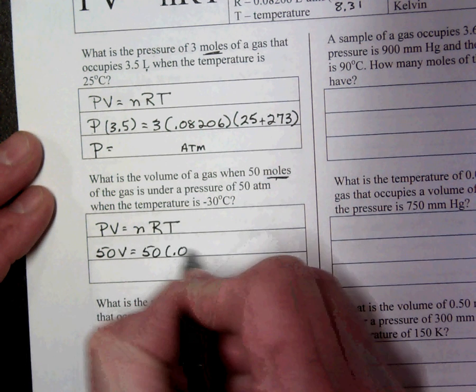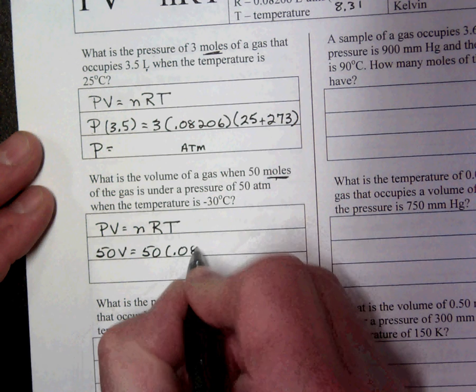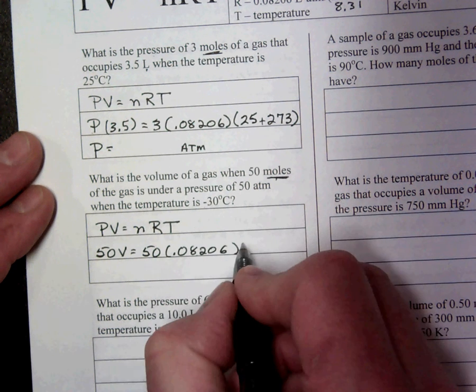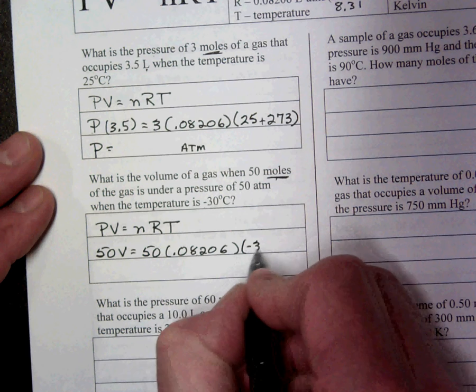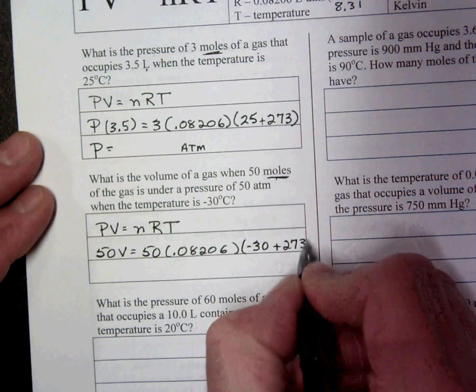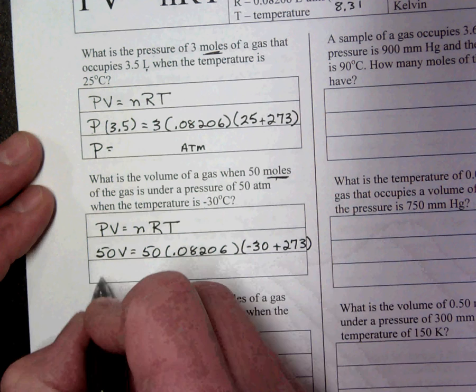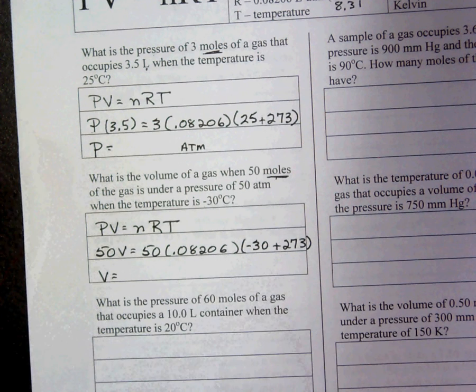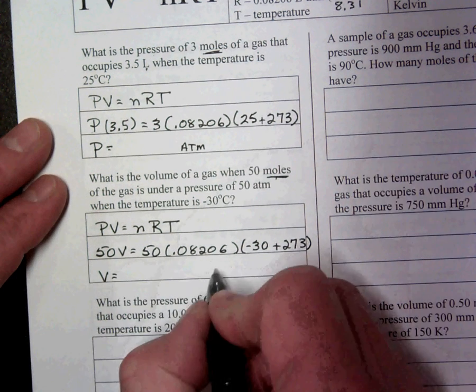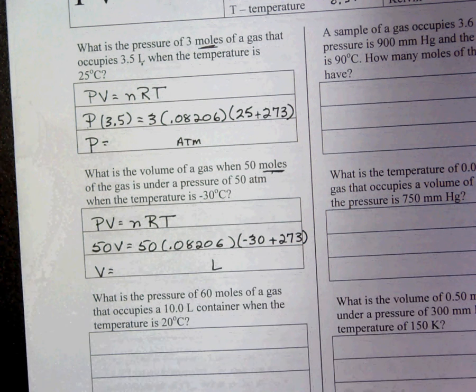R is always 0.08206. Okay, negative 30 degrees Celsius. So don't forget to add 273 to your Celsius temperature, or else your volume is going to be negative, and there is no such thing.